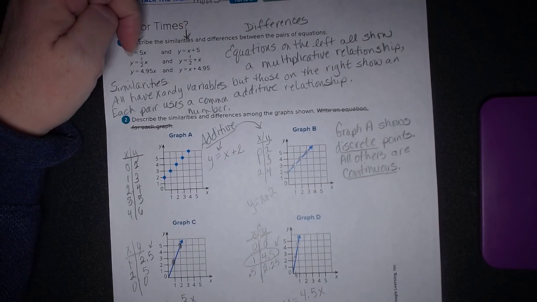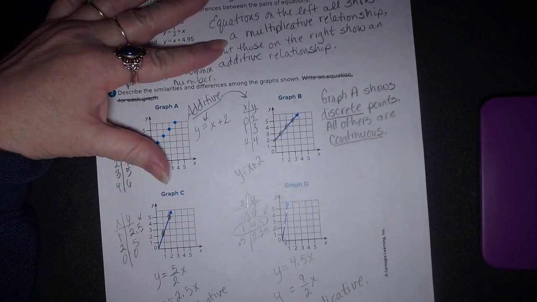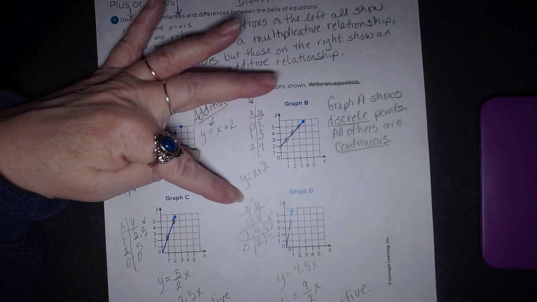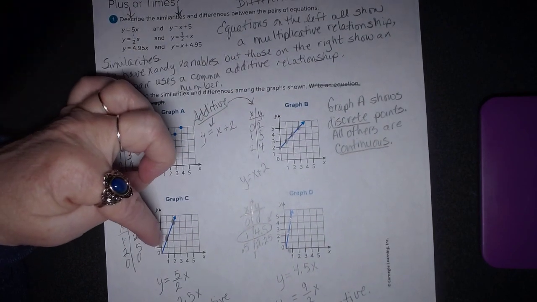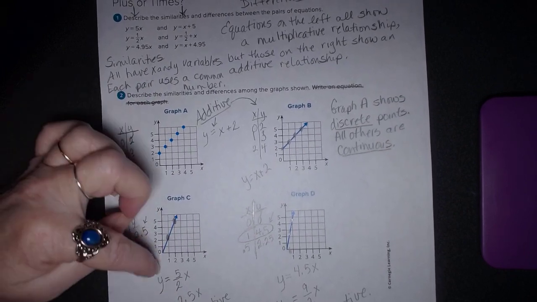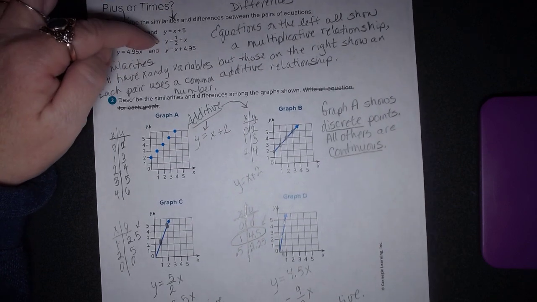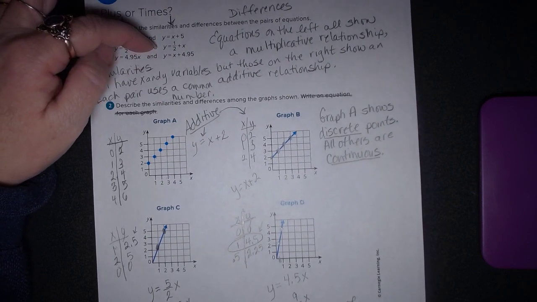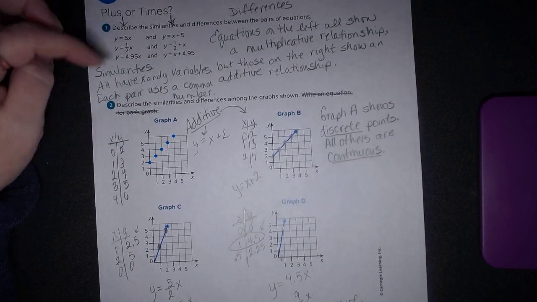So what we said is that these equations were multiplicative, which we had in graphs C and D. They go up and every time, whatever the x value is, you're multiplying it by whatever that coefficient is, the rate that it went up at 1. And with the ones that have the addition, we called it additive. So you just added a number to the x value each time.